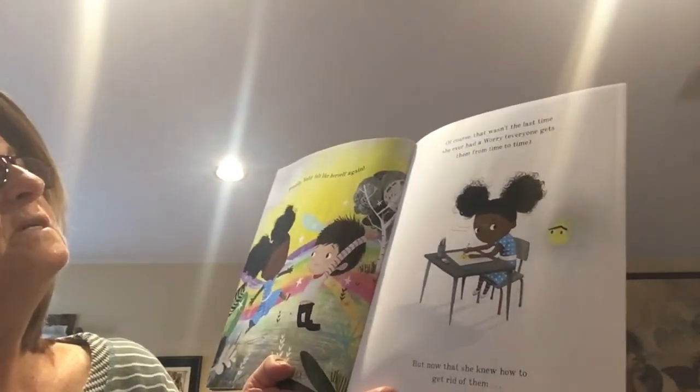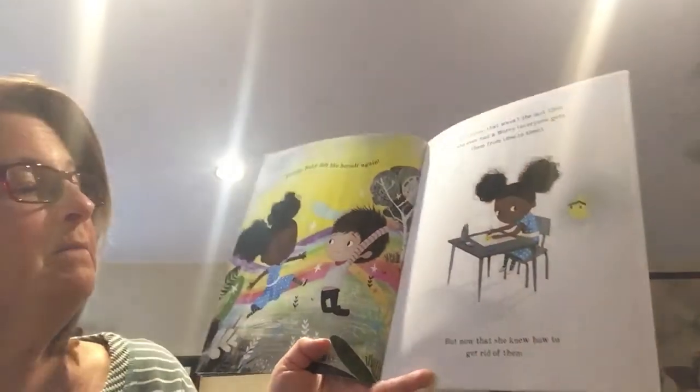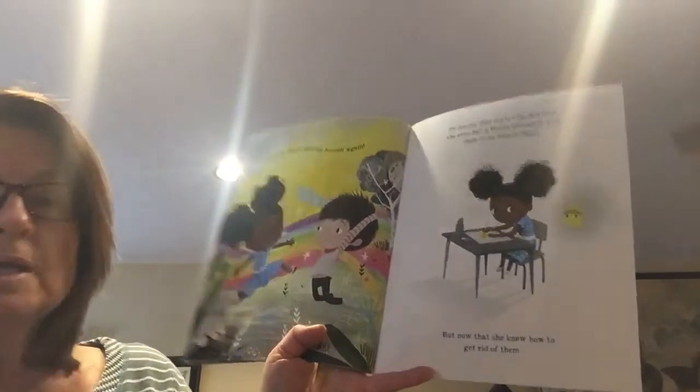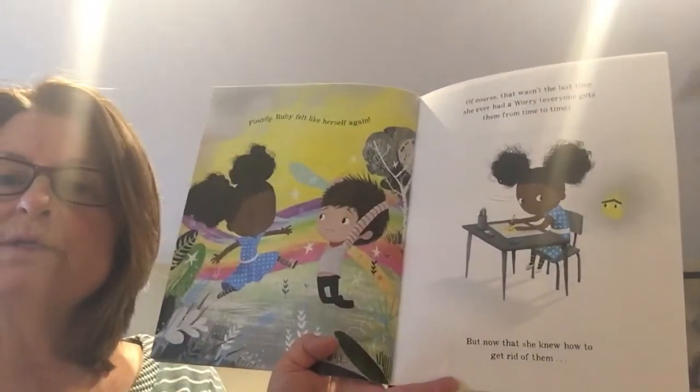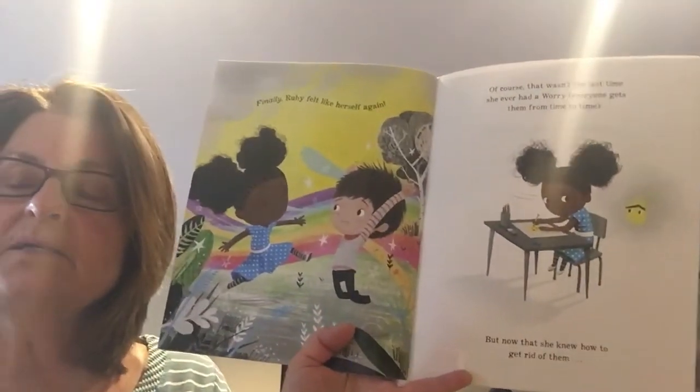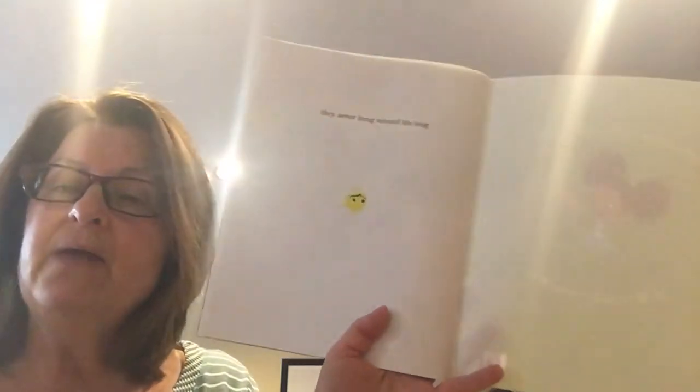Of course, that wasn't the last time she ever had a worry. Everyone gets them from time to time. But now that she knew how to get rid of them, look, there's a new worry that's popped up. She's in school. I don't know, maybe she's worried about a test or a friend, or maybe someone was teasing her. But they never hung around for long, and that's because she learned to talk about her worries.